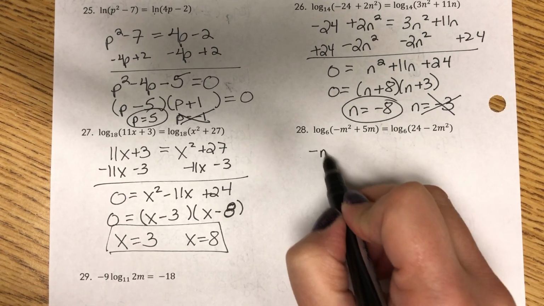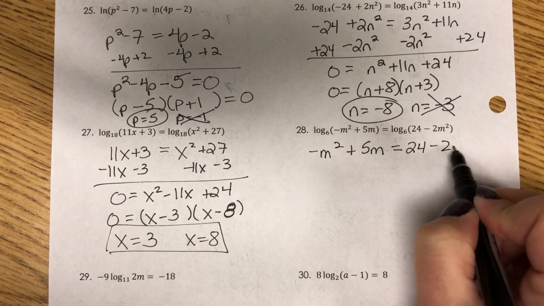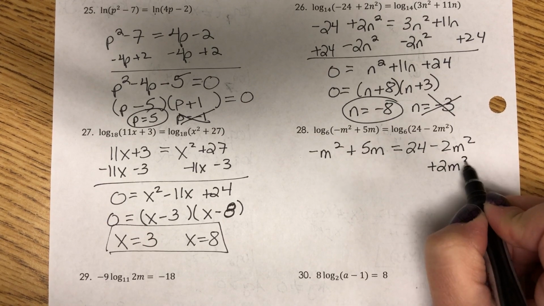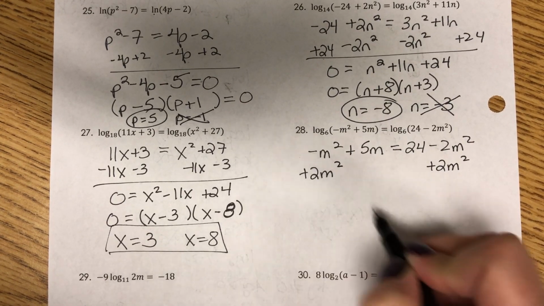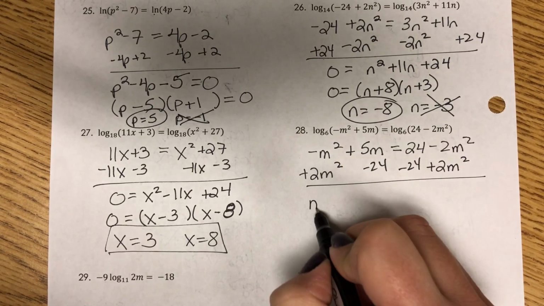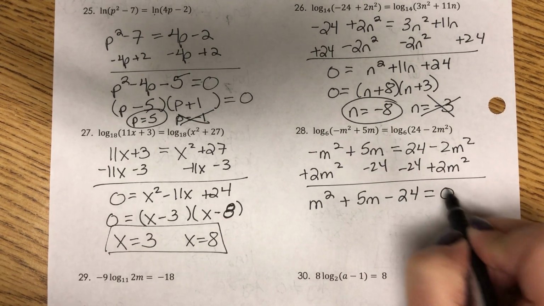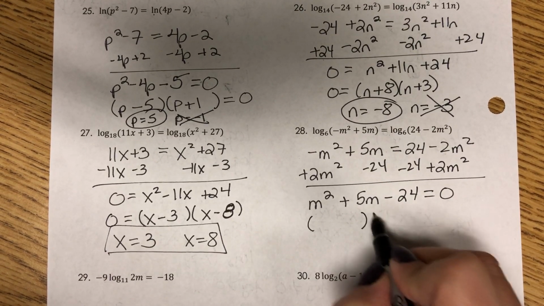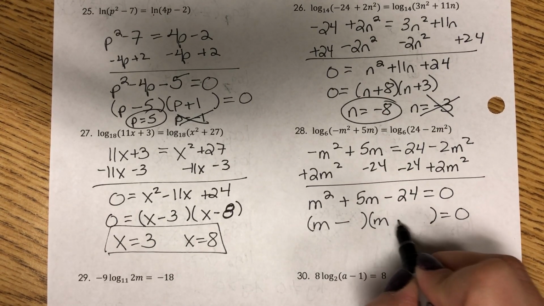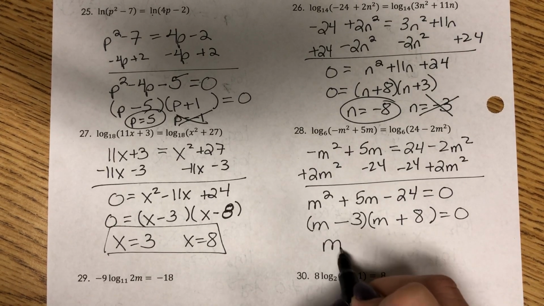Same log bases again. I'm going to add the 2m squared to the left so that my m squareds become positive. So we get m squared plus 5m minus 24 equals 0. So negative 24 and positive 5 is going to be positive 8, negative 3.